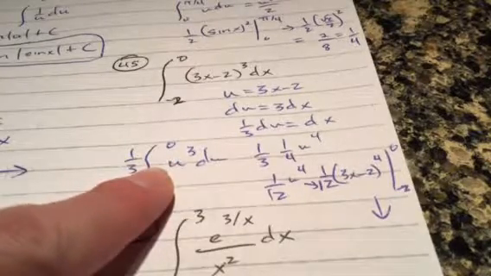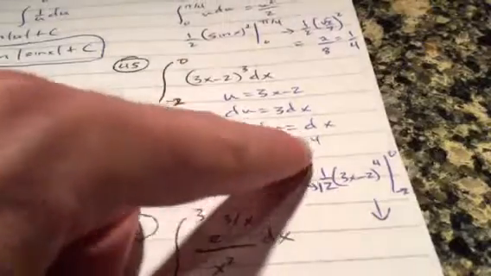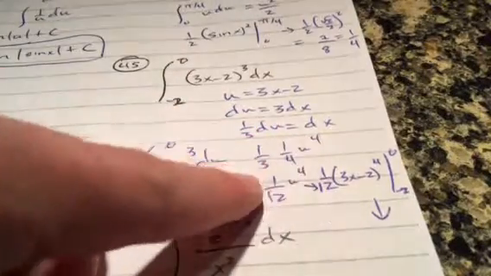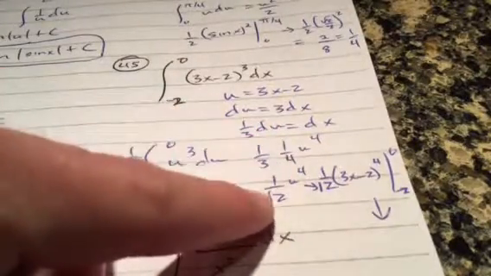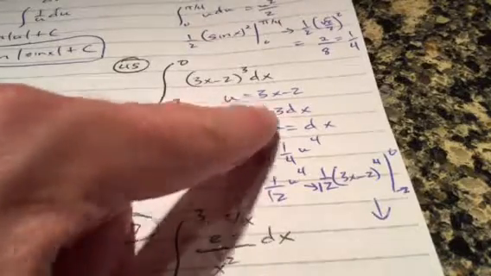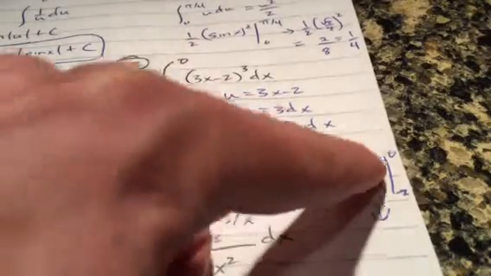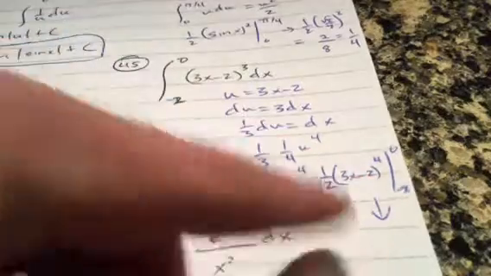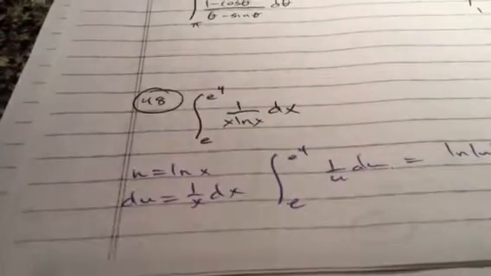Take the antiderivative, u to the 3rd, that is 1/4 u to the 4th, 1/3 times a 4th is a 12th. Then I'm going to plug 3x minus 2 in for u, evaluated at 0 and -2, and we can get that. All right, next one I want to do with you is 48.